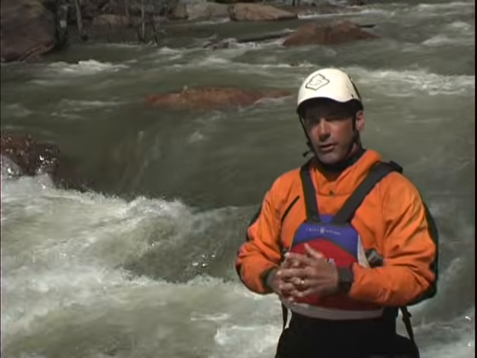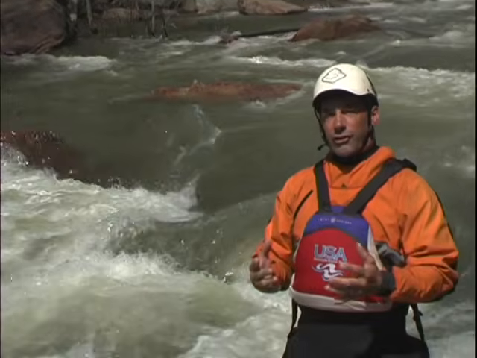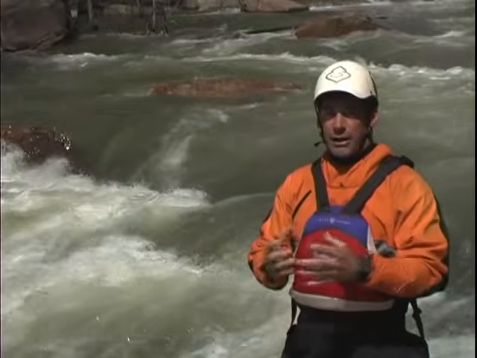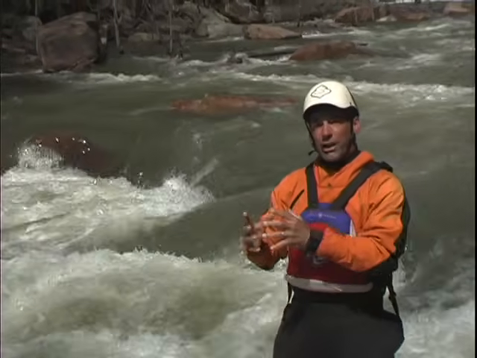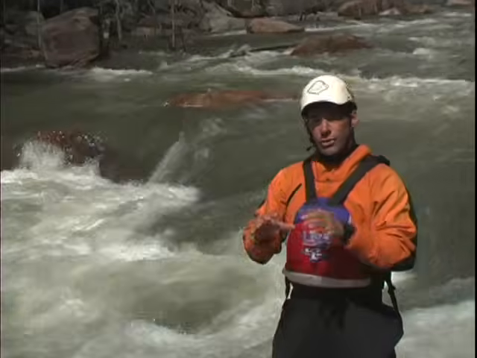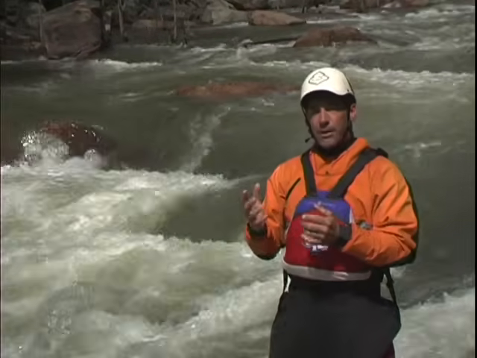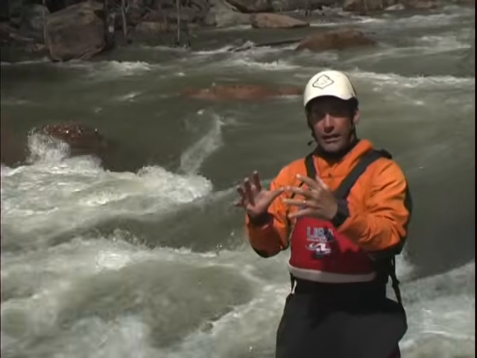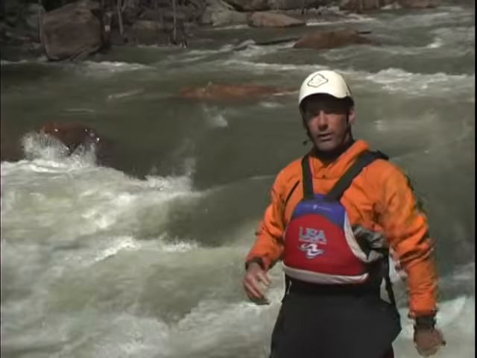Reading a river is no different than reading a book. You just need to understand the language. You need to have the vocabulary. We're going to introduce to you all the different types of features in a river. Once you know those features and know them by name, you're then going to be able to put the pieces together to come up with what the rapid is really doing.